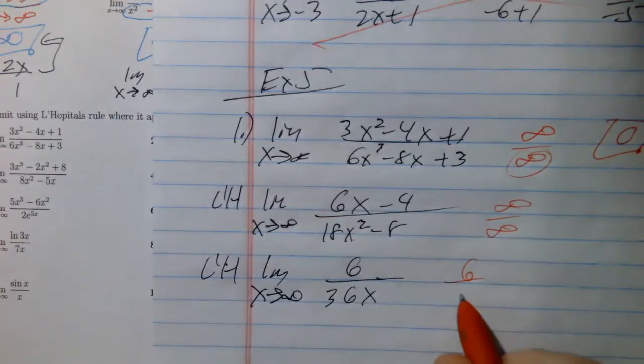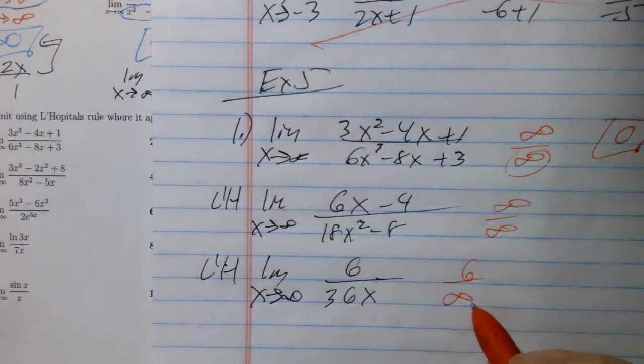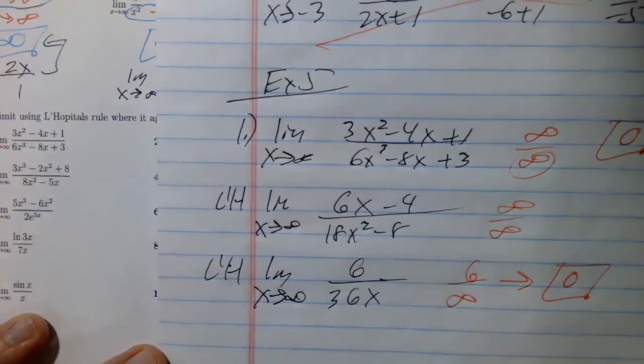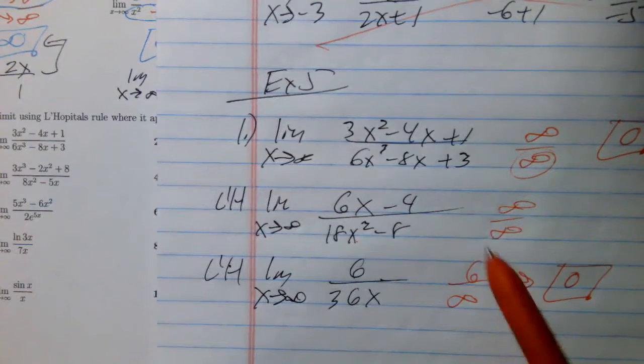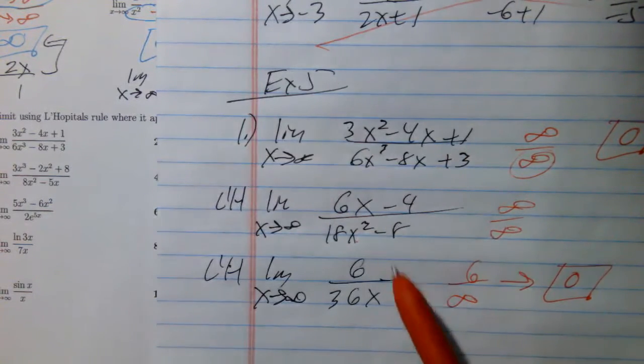But now direct substitution. Oh, the top is 6. It's not going anywhere. The bottom is infinity. 6, that's set in stone, divided by something getting larger and larger, will then, even more obviously, hopefully approach 0. But again, the point is it helps to confirm the idea that the bottom is going faster than the top. Why? Because the rates are going faster comparison-wise because of the derivatives, right?